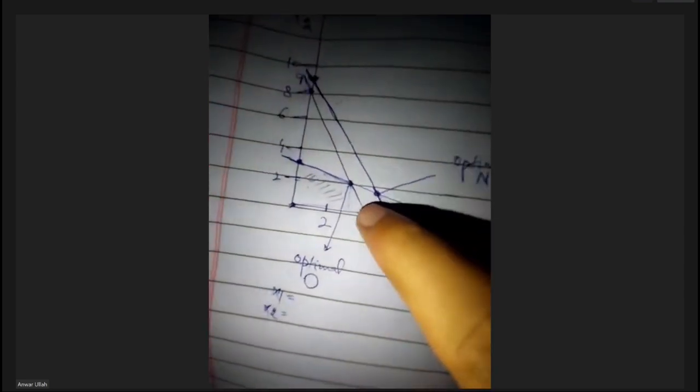This is the original. It means that we haven't changed the constraint over here, and we have a change over here in the constraint. This constraint is similar for both. Only this constraint is changing.